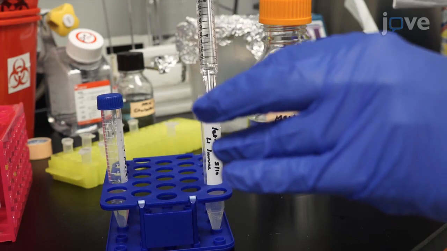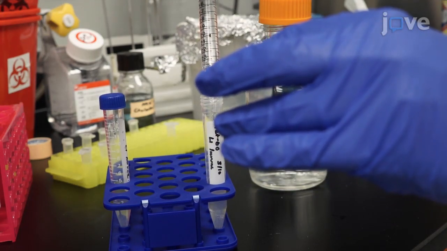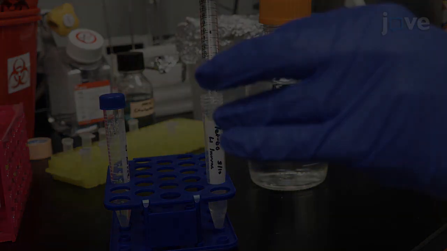When 70% of the adult worms have lysed, add 10 milliliters of M9W to the conical tube to dilute the lysis mix.